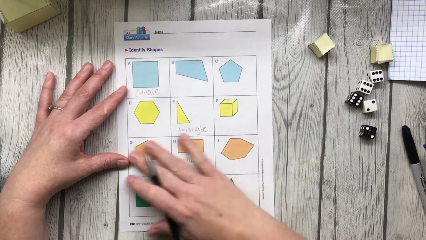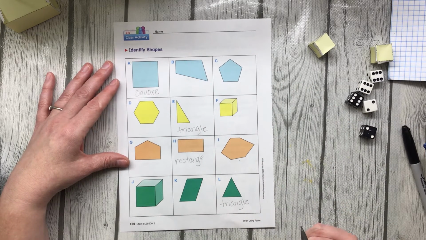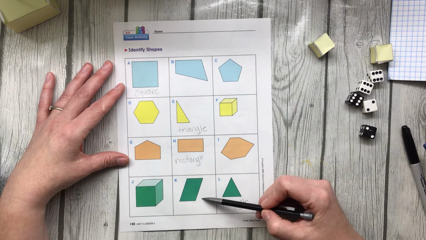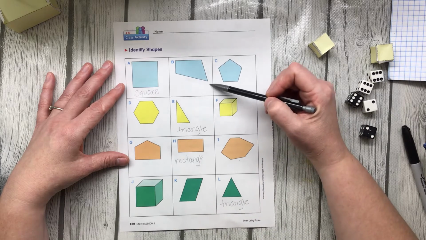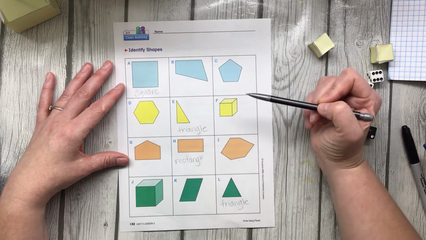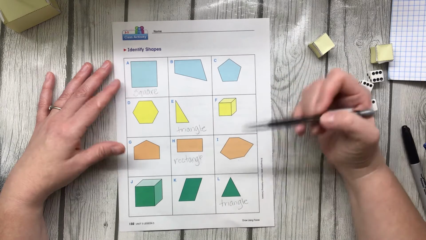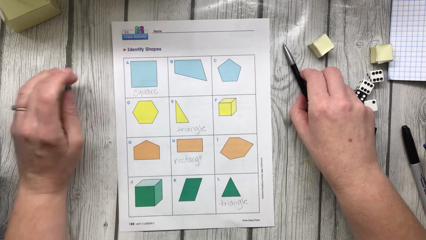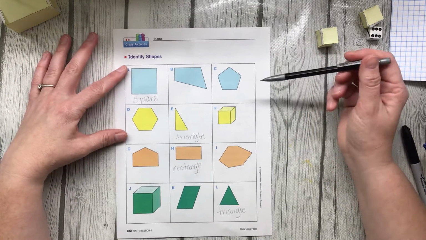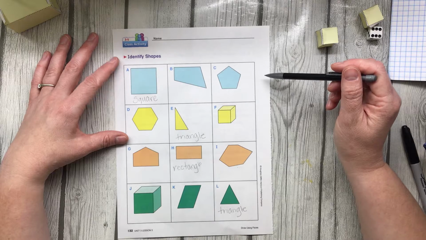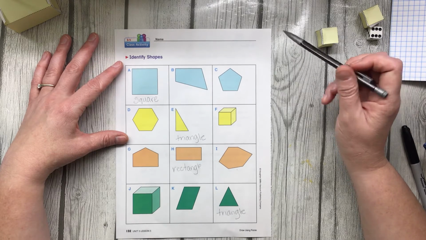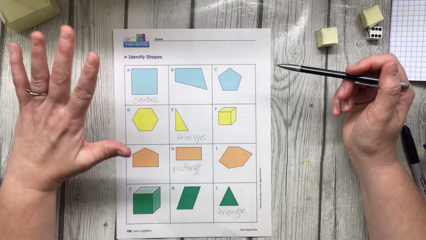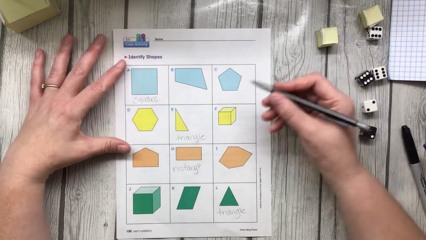Okay, do we see any other rectangles on here? No, we do not see rectangles. This one doesn't have right angles. This one doesn't have opposite sides the same length. So these are not rectangles. All right, do we see any 5-sided figures here? Let's go ahead and count some of these up. Yes, we have 2 5-sided figures. And do you remember what a 5-sided figure is called?